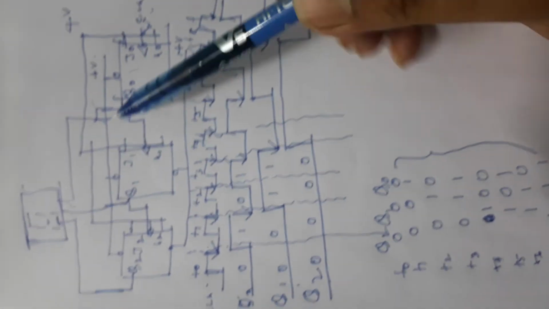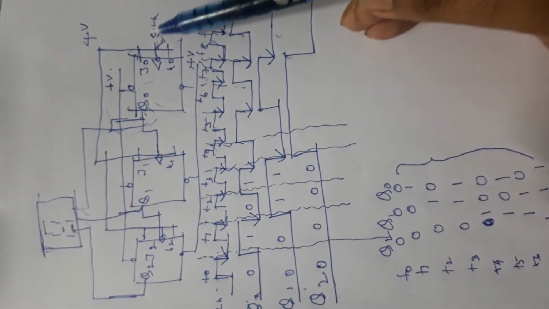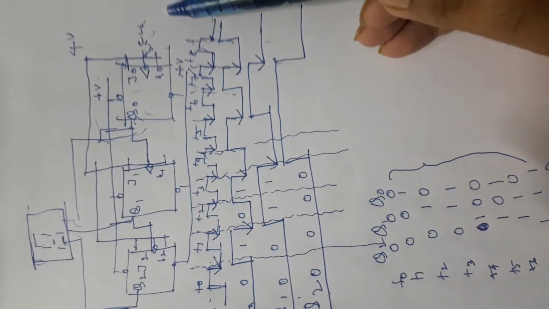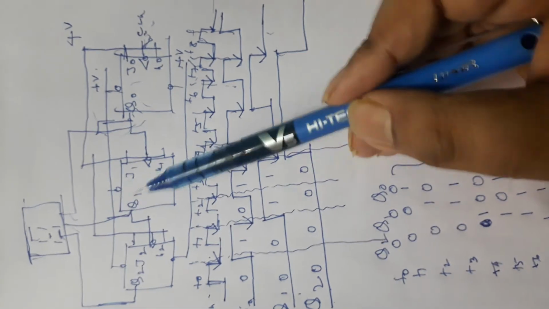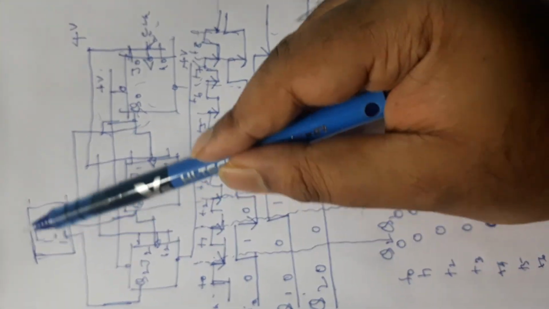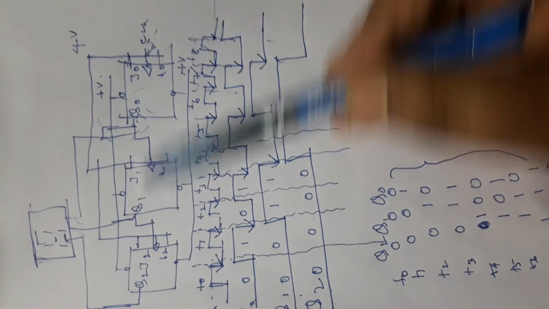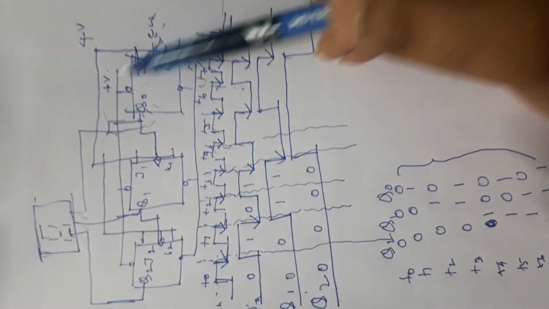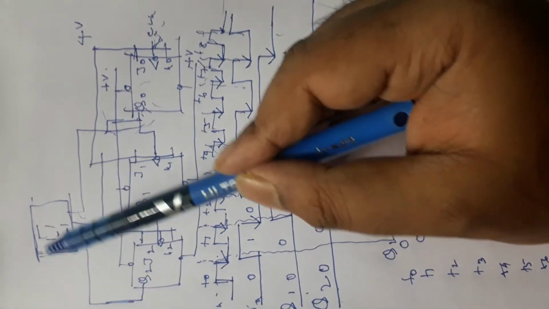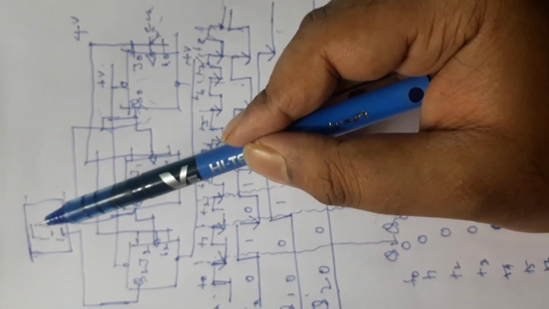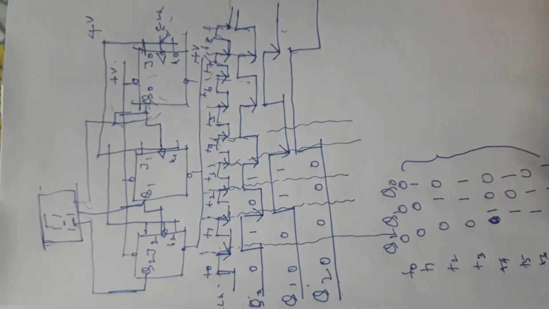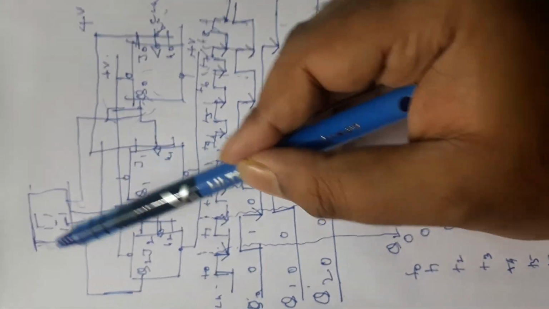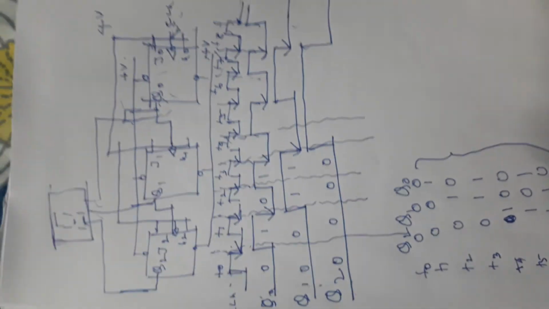With the advancement of each clock pulse, this digit is going to change. First clock pulse, 0, 0, 0, so the display will be 0. Second clock pulse, 0, 0, 1, so the display will be 1. Third clock pulse, 0, 1, 0, the display will be 2. In this way, with the advancement of the clock pulses, the display will change.